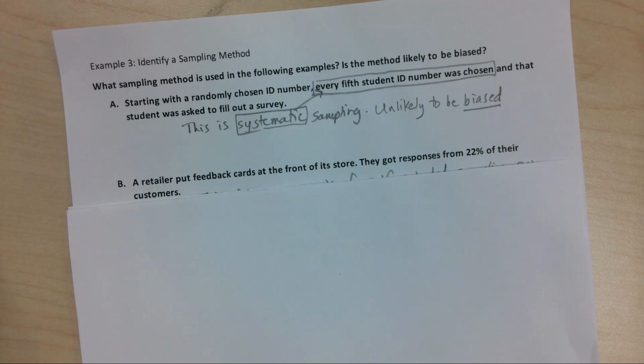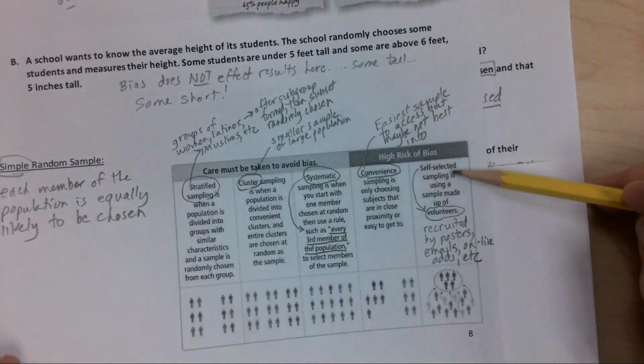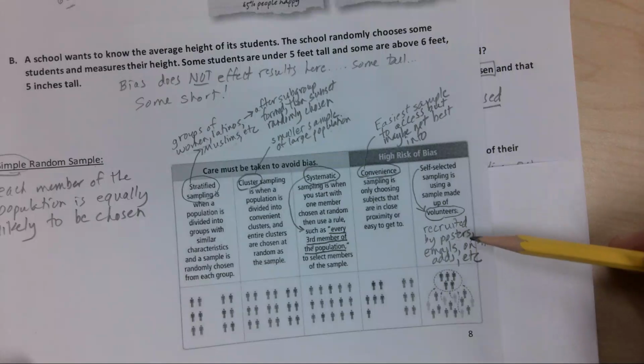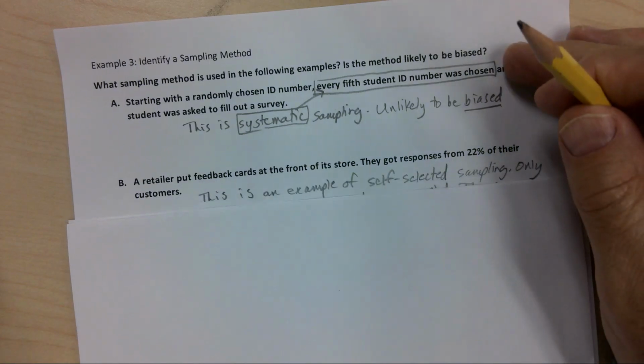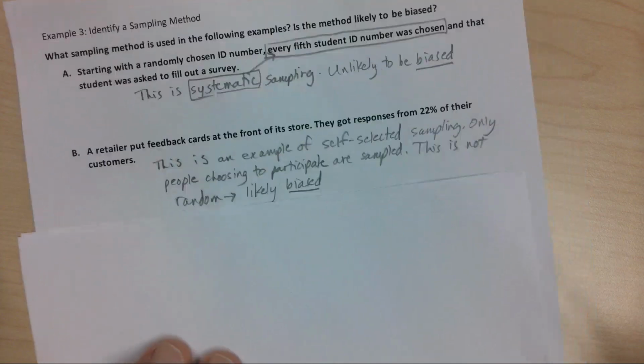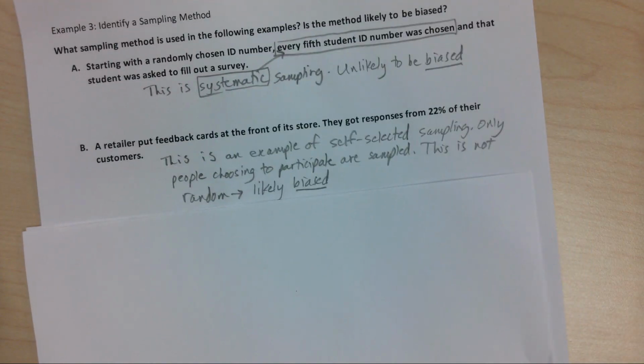All right, next one. A retailer put feedback cards, meaning people have to choose to fill them out, hint, hint. They got responses from 22% of their customers. So is that going to be biased? Very biased, because those are the motivated people. So as you can see, these are self-selected people volunteering, being recruited, kind of, by feedback cards. So you can see this is an example of self-selected sampling. Only people choosing to participate are sampled. Those are kind of the motivated individuals, interested individuals. This is not random. Likely very biased.